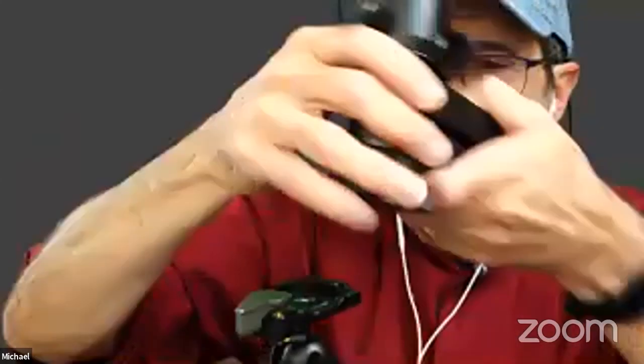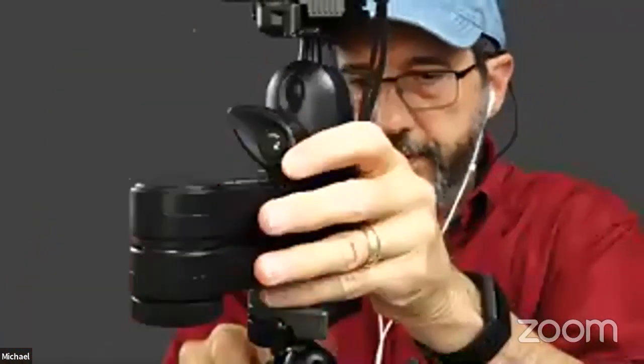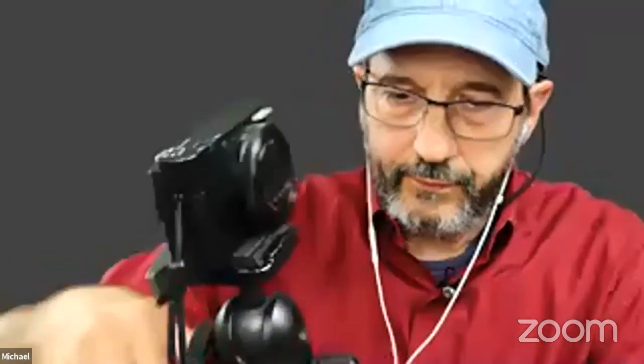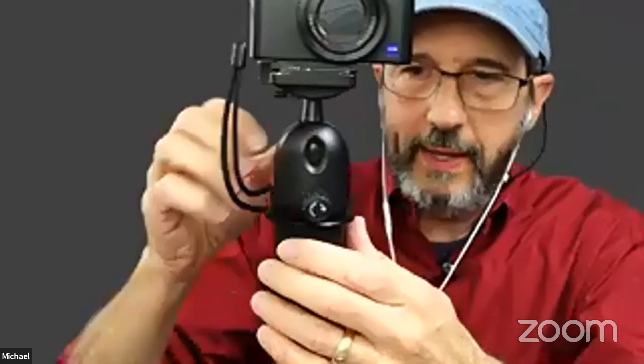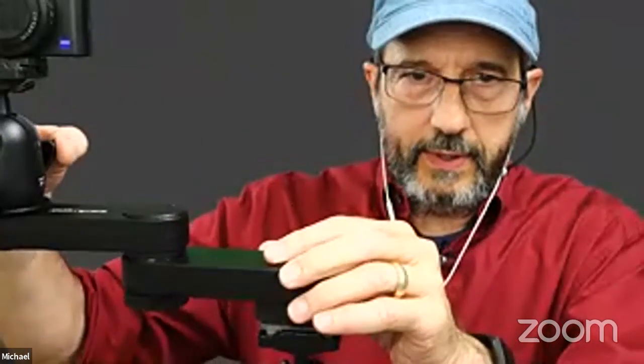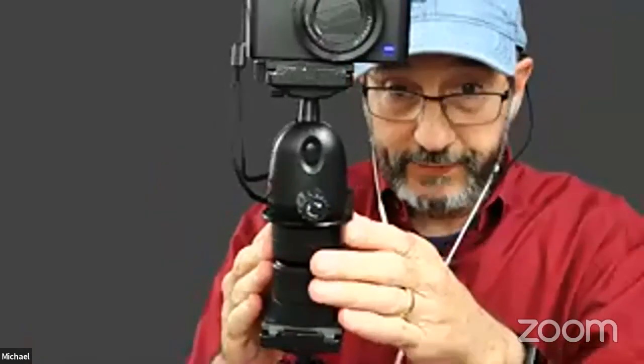So the next little gizmo I want to share with you is this device here. This is a video slider, but the mechanics of it are different than what we just had. I'm a little constrained here due to my headset. This is called the Edelkrone Wing. And I'm just going to show you. It slides here and it slides there. It actually has 40 centimeters of travel, so about 15 and a half inches.